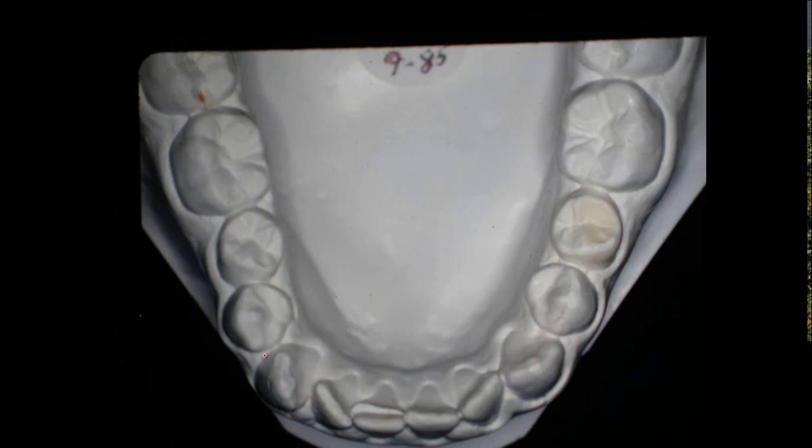There's what the lower jaw was to start with. See, this part right here was on the outside, and the upper teeth were back in here somewhere.